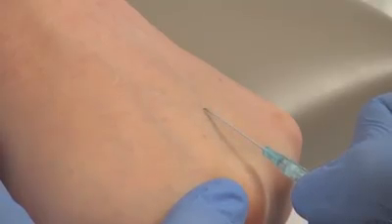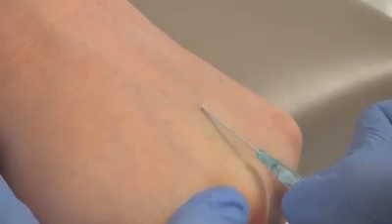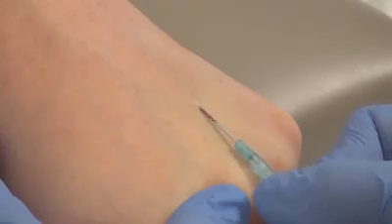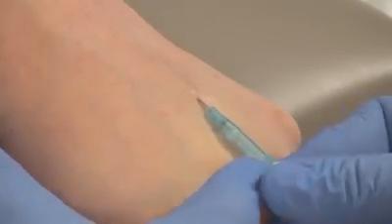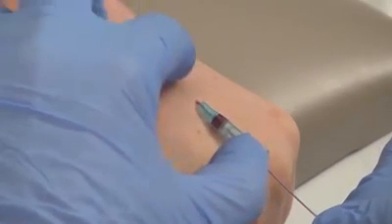Have the angiocath bevel up at a 10 to 15 degree angle as you insert the needle into the skin. As you advance the needle, you will see a blood flashback to confirm you are in the vein.